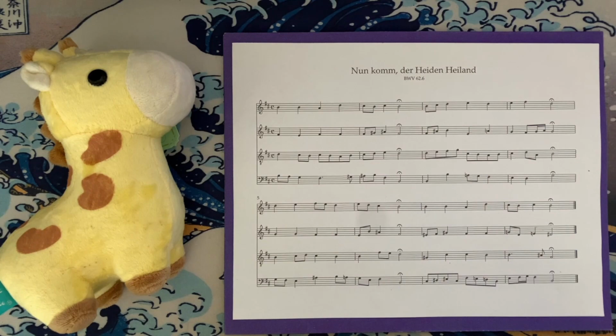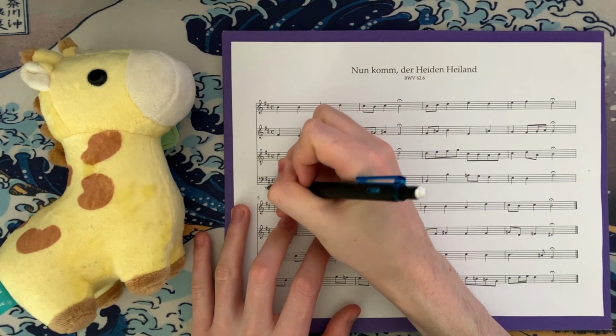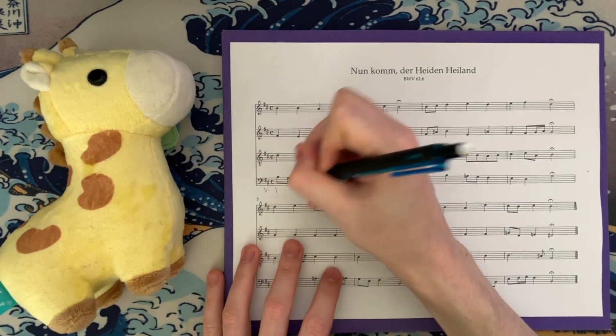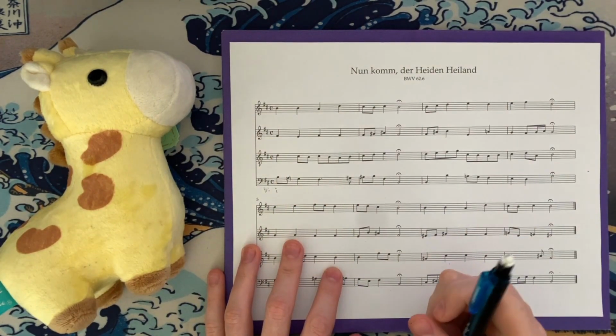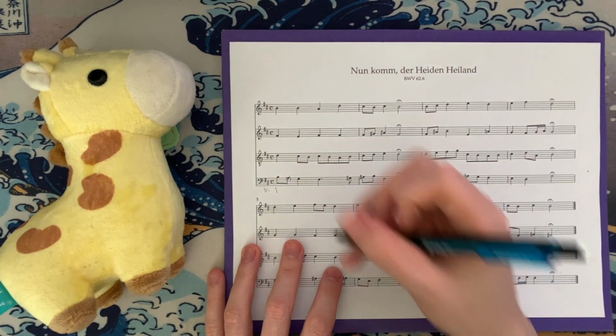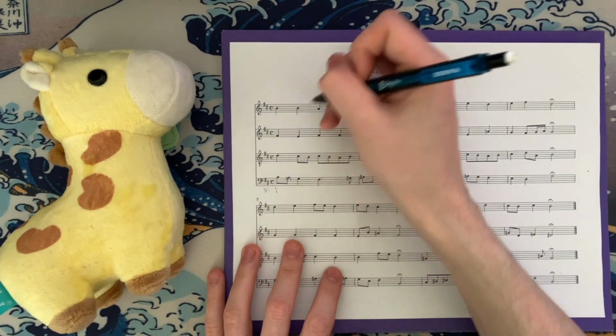So 2 sharps in the key signature. We start on B minor. We end on B major. I reckon we're in the key of B minor. And of course we start off with that tonic triad with a passing 7th in the bass. And here we have E, C sharp, E, and B. G, C sharp, E, and B.